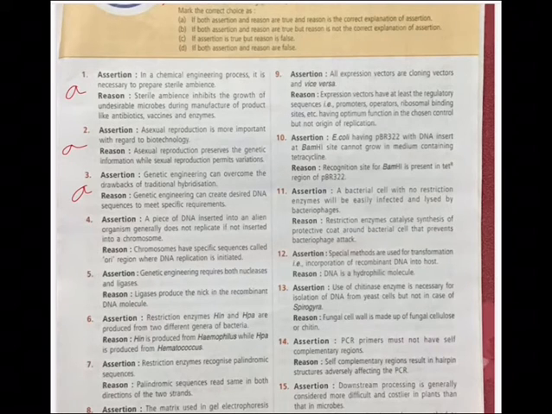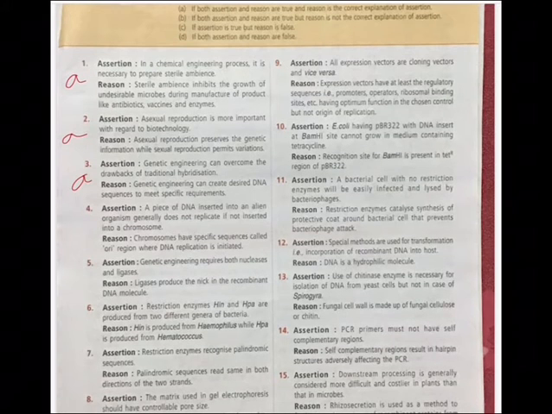A piece of DNA inserted into an alien organism generally does not replicate if not inserted into a chromosome. Reason: chromosomes have specific sequences called ORI. Remember ORI? Origin of replication. ORI is where DNA replication is initiated. Of course, again, the assertion is correct, reason is correct, and the reason is correct explanation of assertion.